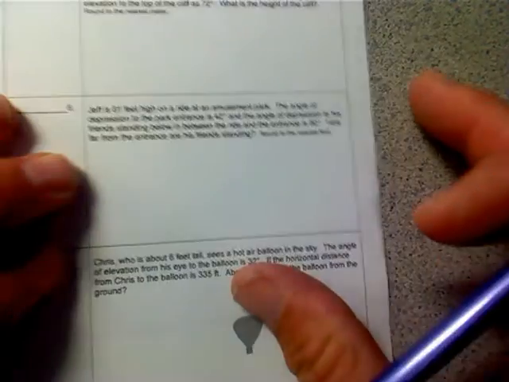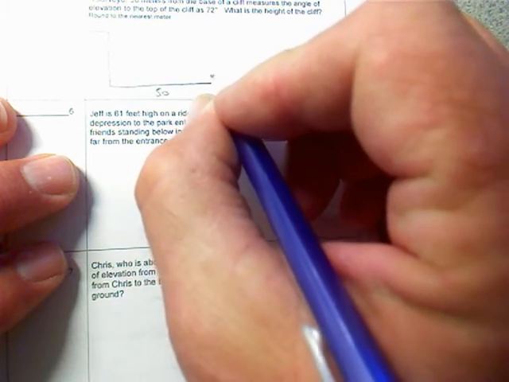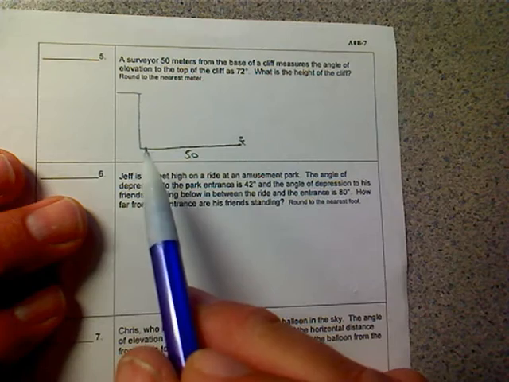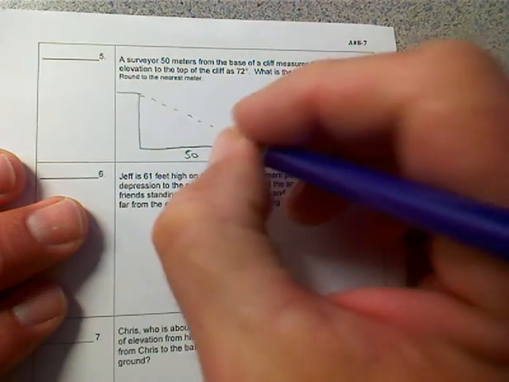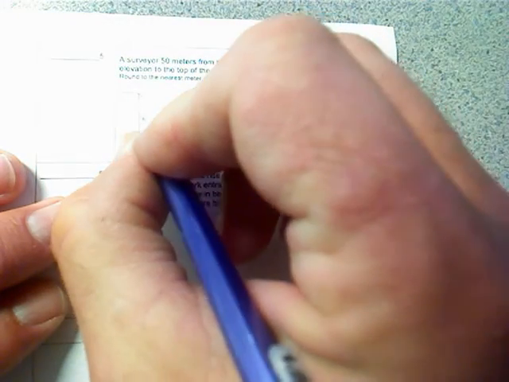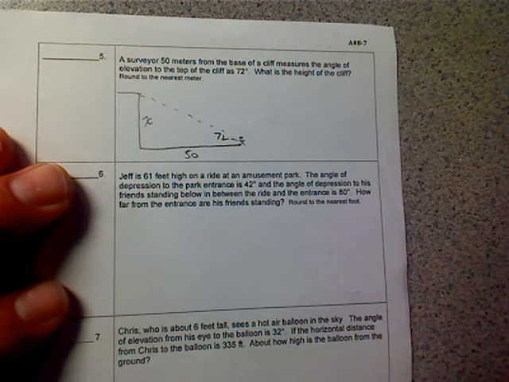Number 5, a surveyor, 50 meters from the base of a cliff, measures the angle of elevation to the top of the cliff is 72 degrees. What is the height of the cliff? All right, well, here's a cliff. This surveyor, guy standing over here, is 50 feet from the base of the cliff. His angle of elevation is 72 degrees. How tall is the cliff?